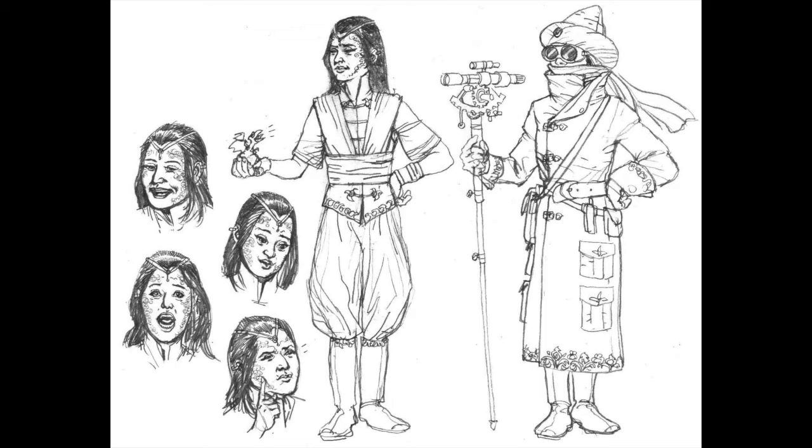My conception was that she was from Persia or someplace to the east of where the kids lived, and so her exotic clothing and her face tattoos, and even the fact that she wears these sort of pants instead of a dress, sort of tells you a lot about how exotic and intelligent she is.